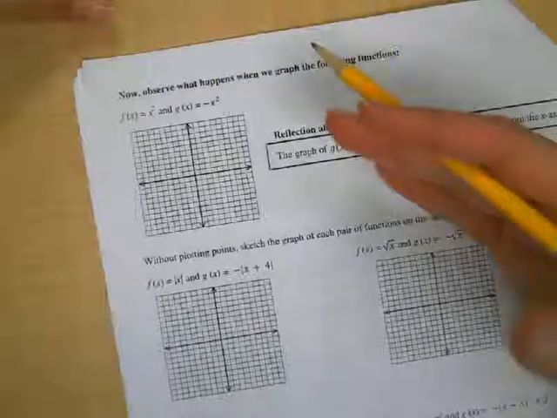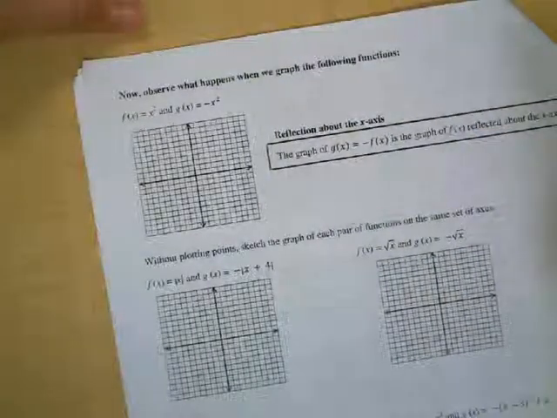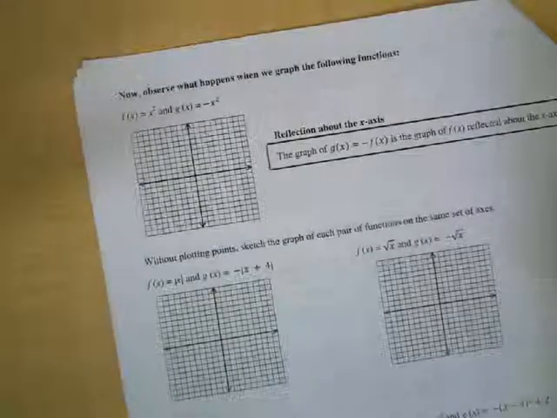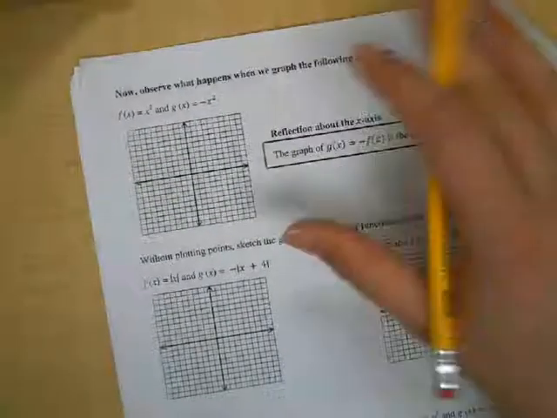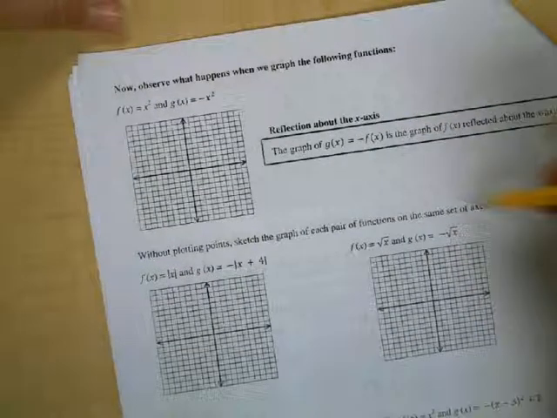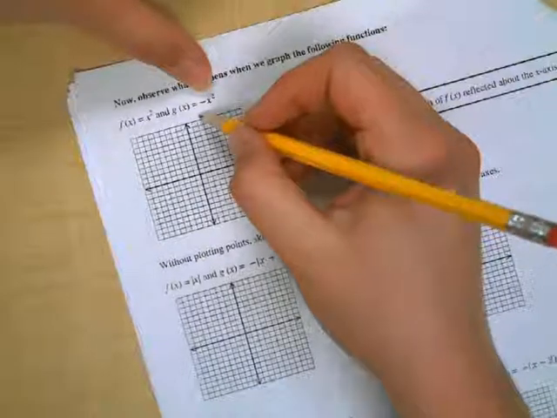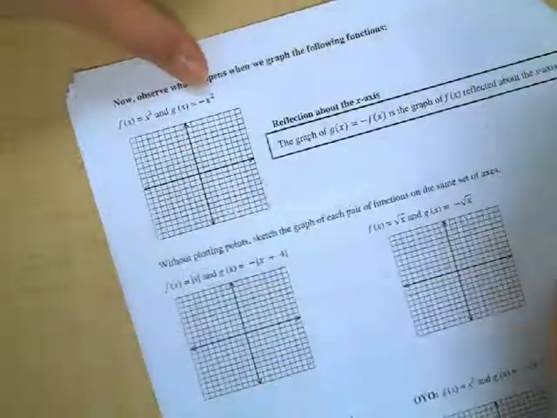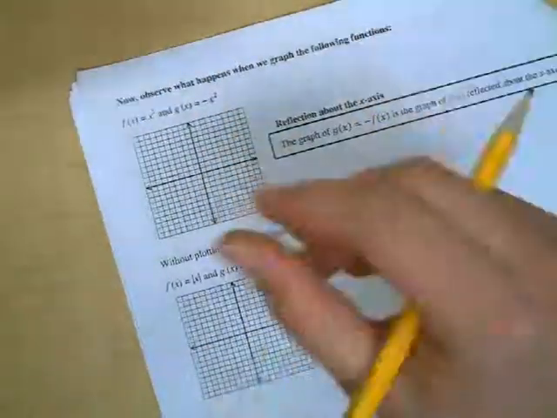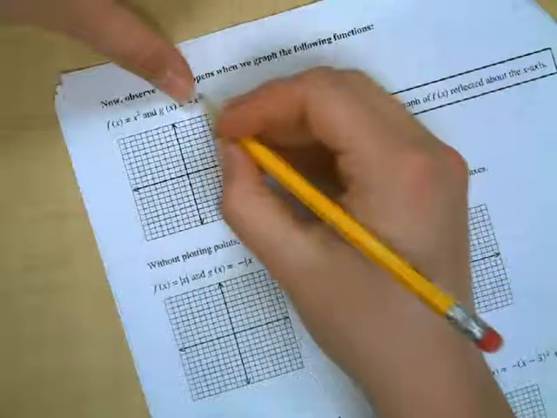Reflections are going to follow that same sort of rule. If it is outside of a function, it is going to be vertical. If it's inside of the function, it will be horizontal. We are going to look at just the vertical. We're not even going to look at the horizontal. That negative, though. Notice it's a negative up front. I'm not talking about minus some number or a minus inside. This is a negative out front, which means it's going to be a reflection.